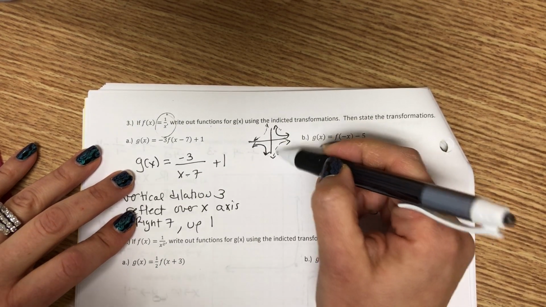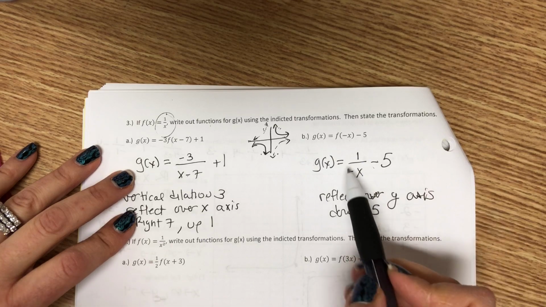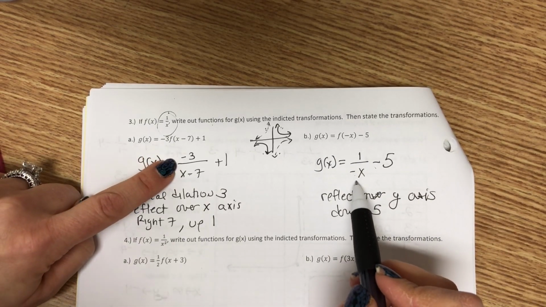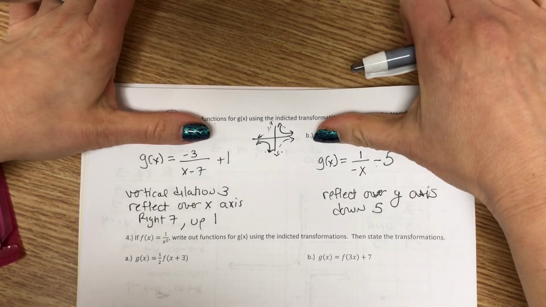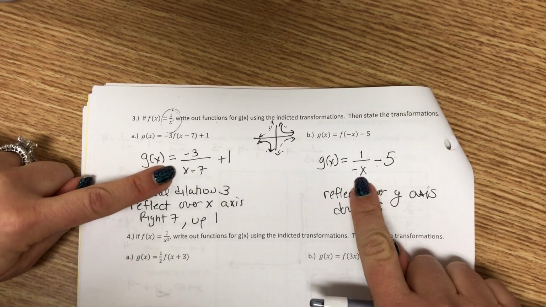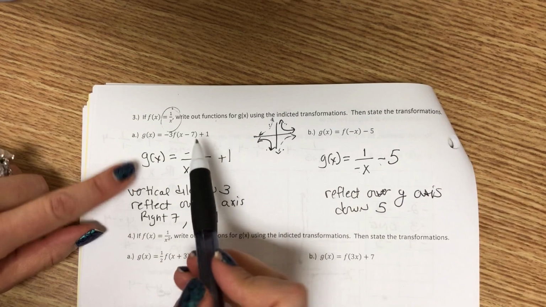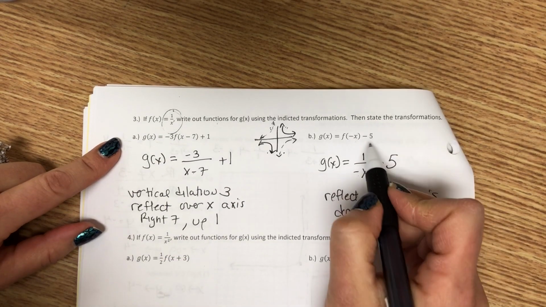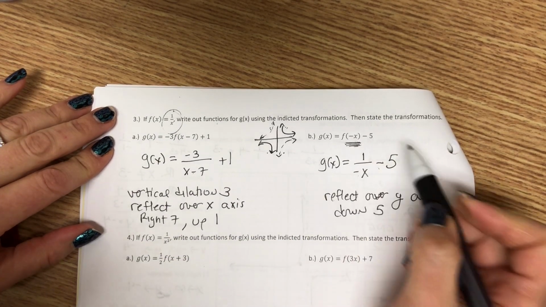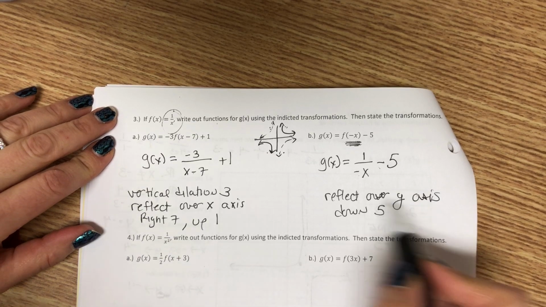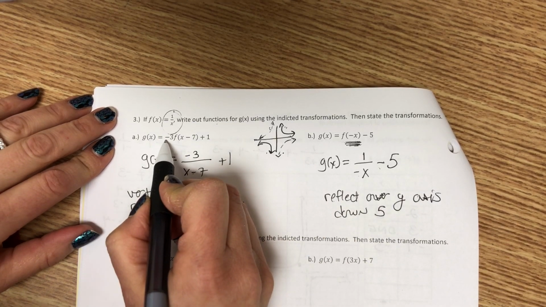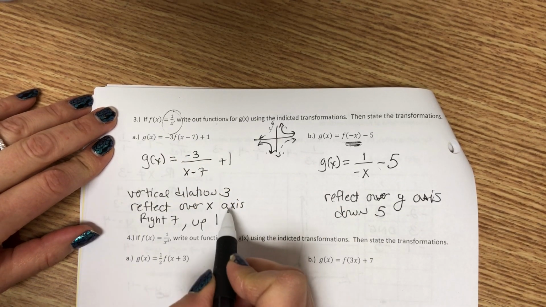This piece reflects and this one reflects. So if you're given just the equation, not the transformation equation, you could really say either reflection. But if you're given this transformation notation, when the x is negative, that has to be reflect over the y-axis. When the coefficient is negative, that has to be reflect over the x-axis. Okay.